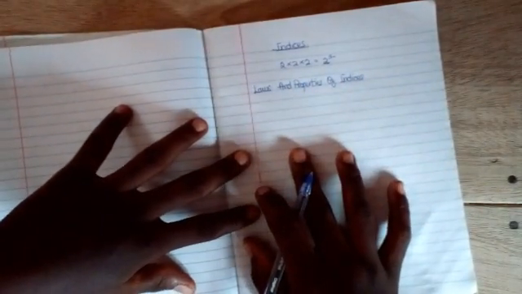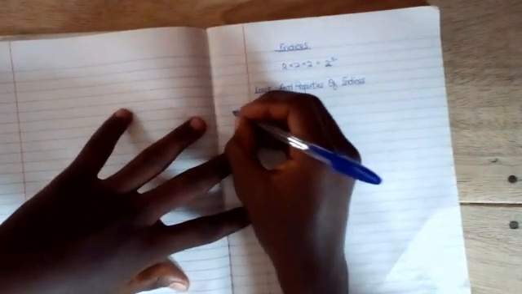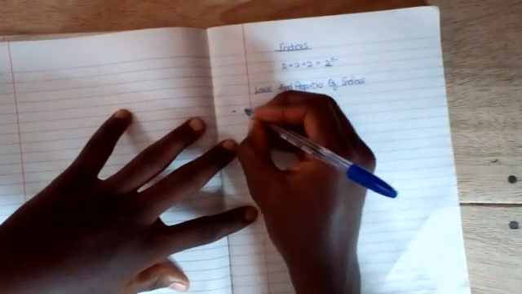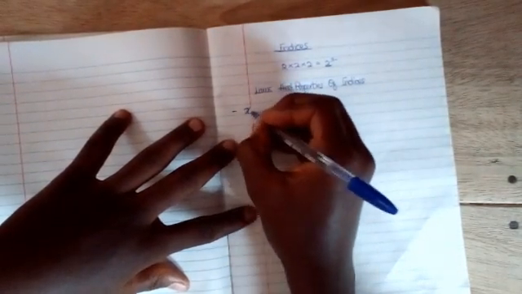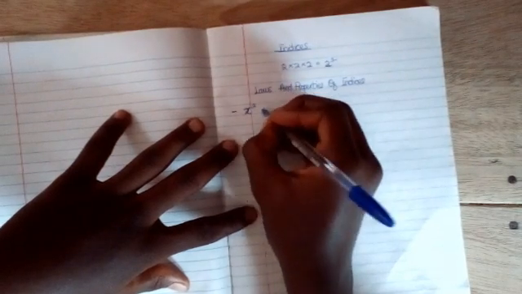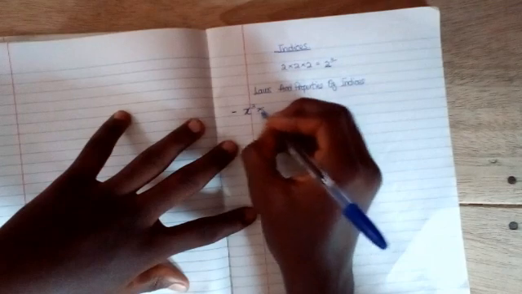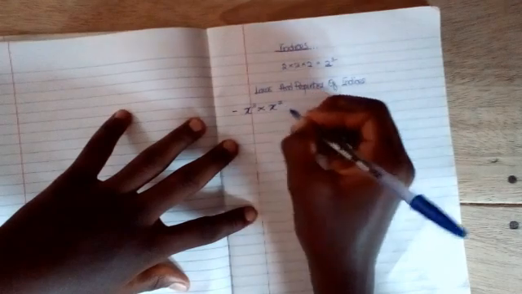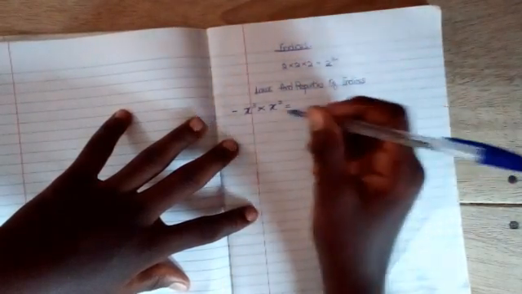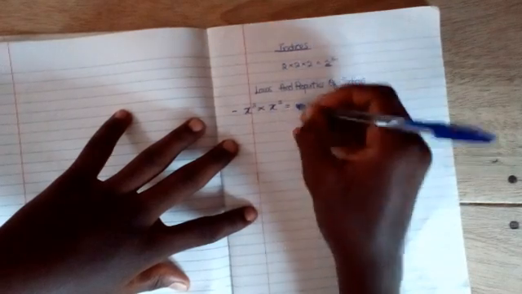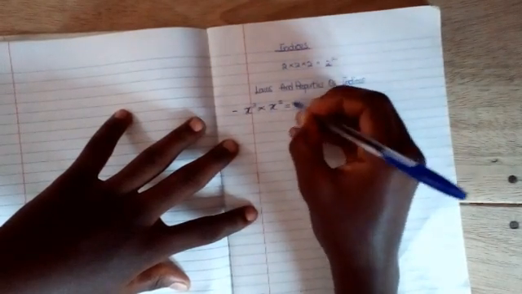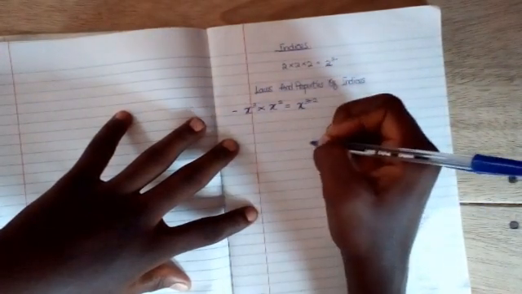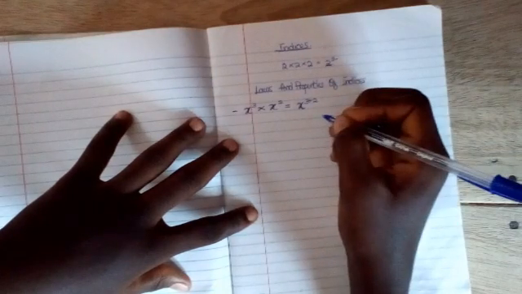The first law I would like to show is the multiplication law. Let's say we have a base x and an exponent which is 3, multiplying the same base x and an exponent which is 2. This law states that when the bases are the same, just repeat the base, and when they are multiplying, add the exponents. It is as simple as this.